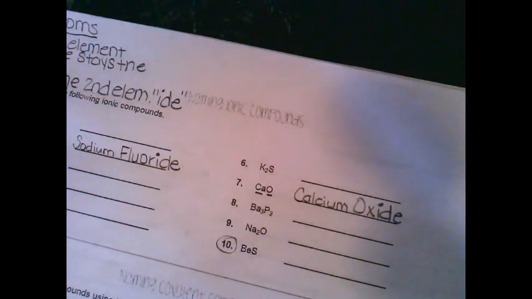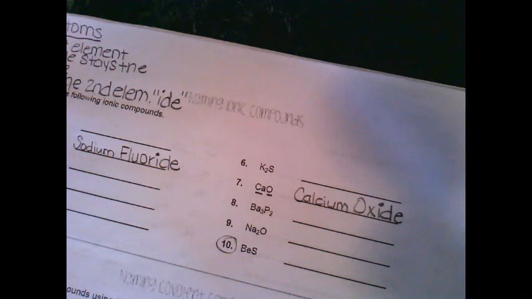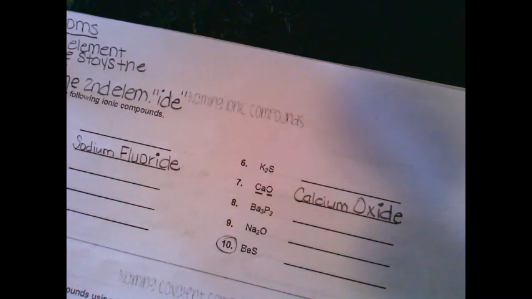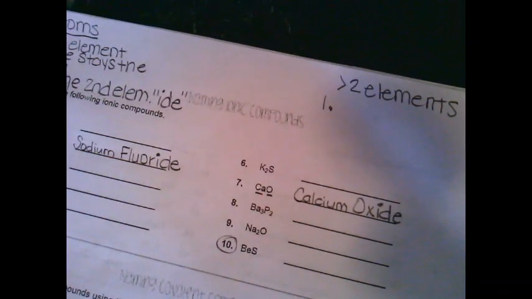Now, what do you do when you have compounds that have more than 2 elements? Okay, so compounds with more than 2 elements. The very first thing you're going to do is same as last time. The first element stays the same.